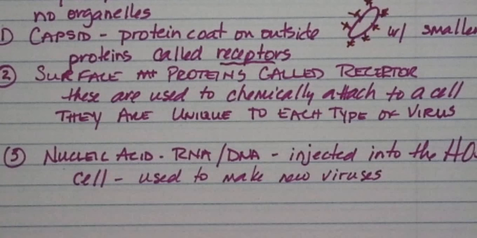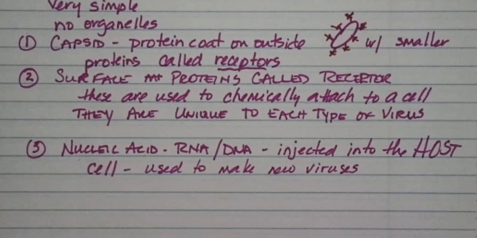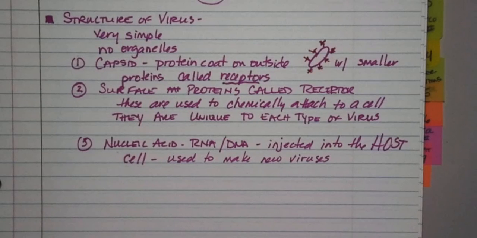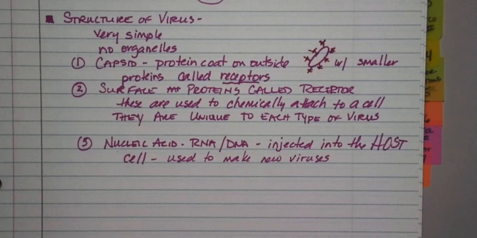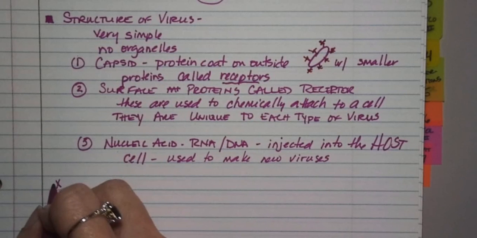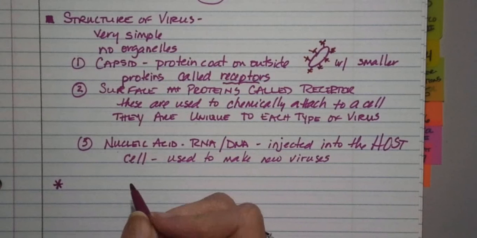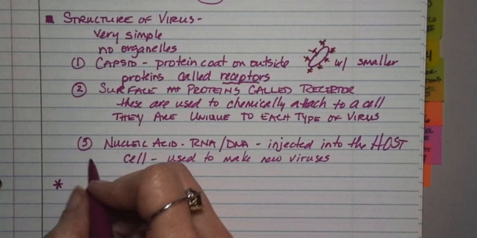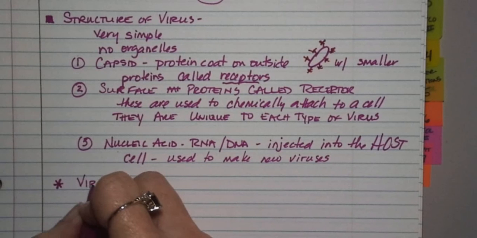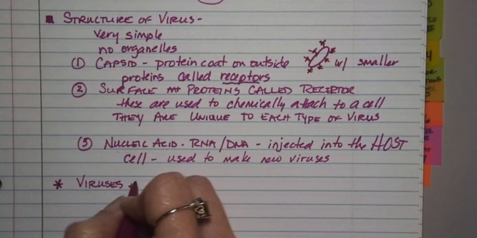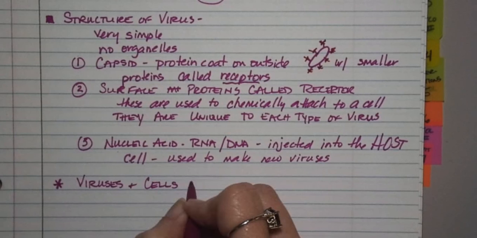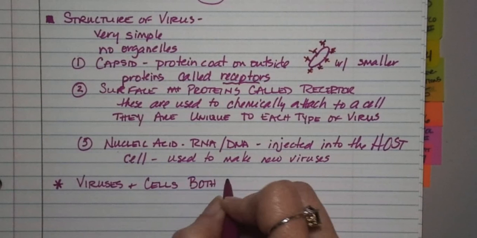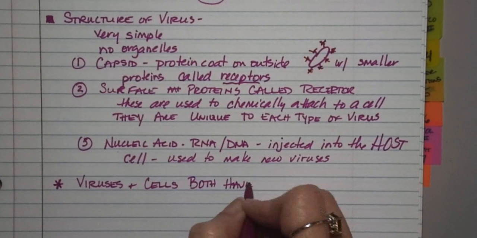Now, the last thing I'm going to write down here, viruses and cells both have nucleic acids. They both have proteins.